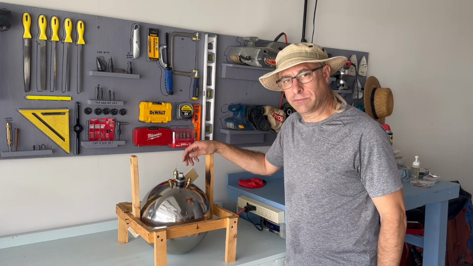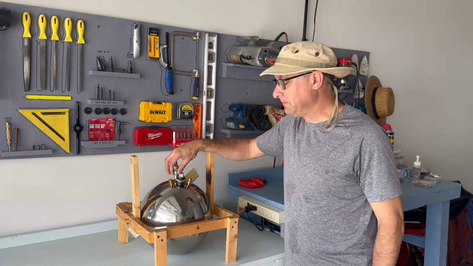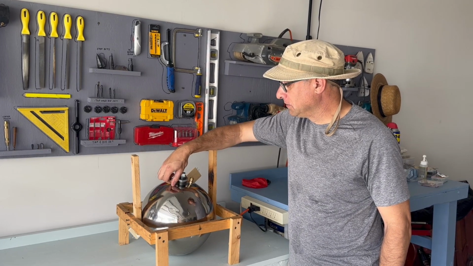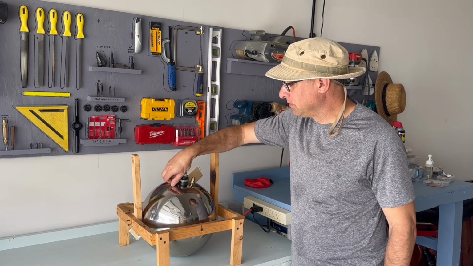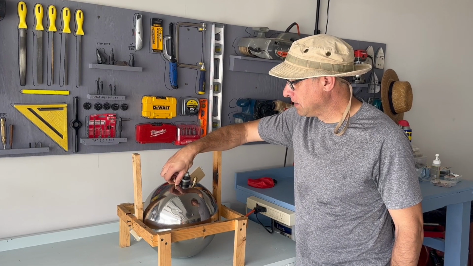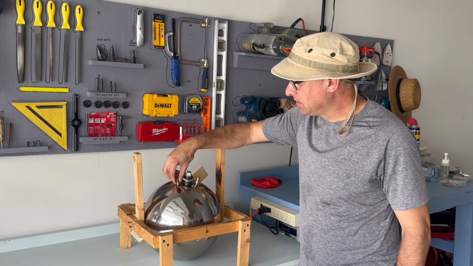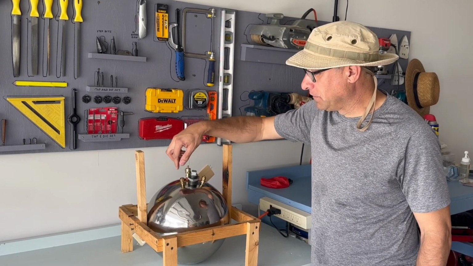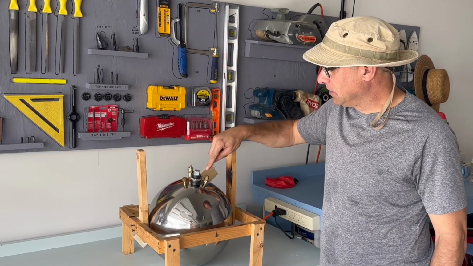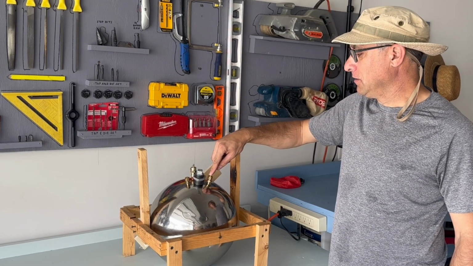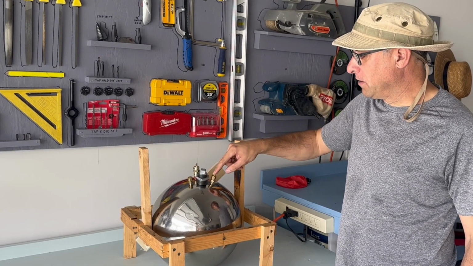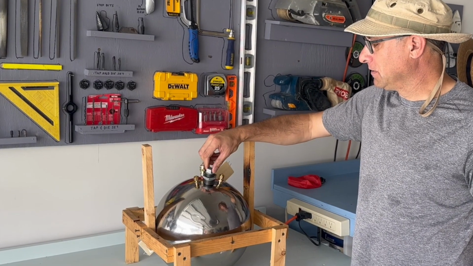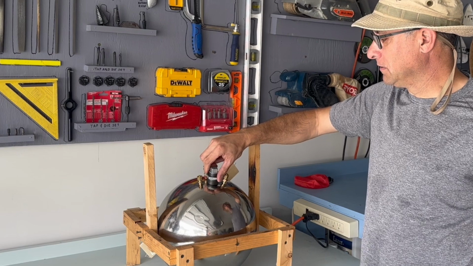So here's the finished product, at least loosely fit. I'm going to tighten them, and I'm going to actually have to put a copper pipe down one of these to reach the bottom on the inside. And so one will be the input from the pressure cooker, and then the output into the bucket of water. And that's the pressure release valve. This is the water fill.